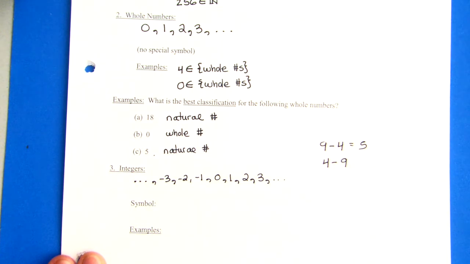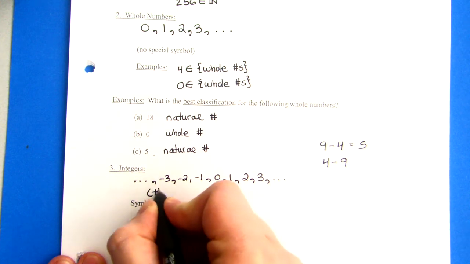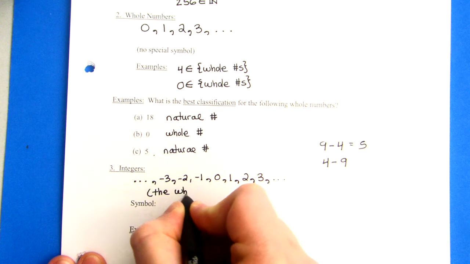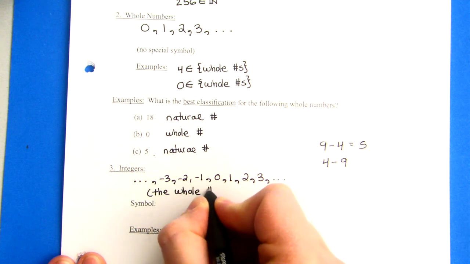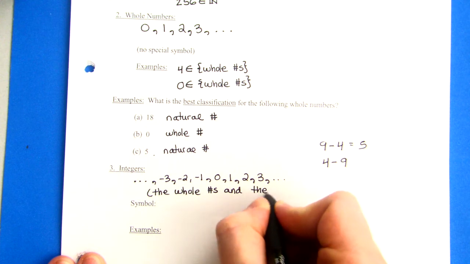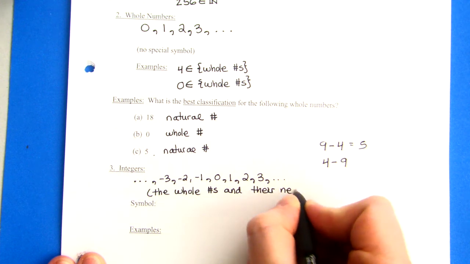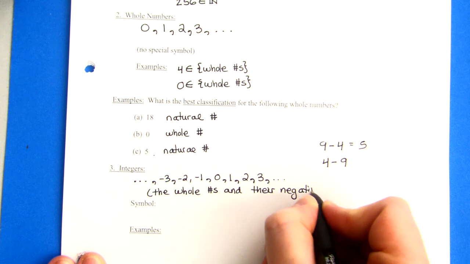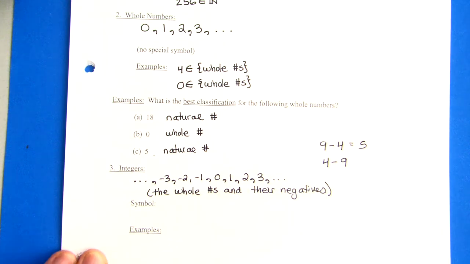The integers are really just the whole numbers and their negatives. I think I want to actually add that in there. The integers are the whole numbers and their negatives.